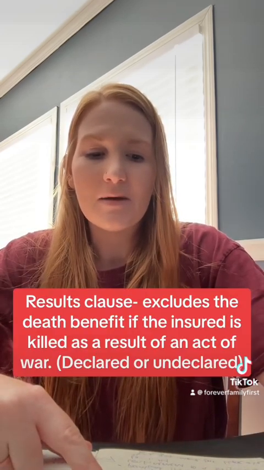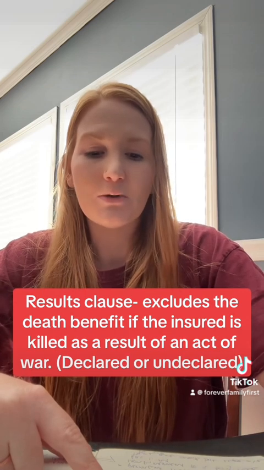The second clause that I wrote in here is results clause. This one excludes the death benefit if the insured is killed as a result of an active war, declared or undeclared. So this would be things like school shootings, 9/11, pretty much active terrorism. I don't know if I can use that word on here. We'll find out. Anyways, those I think you should be aware of. Now on to the riders.